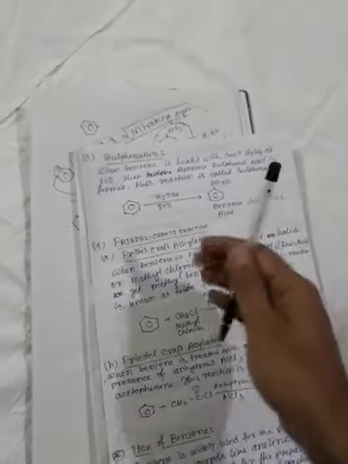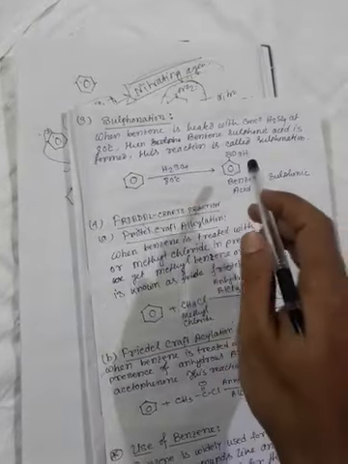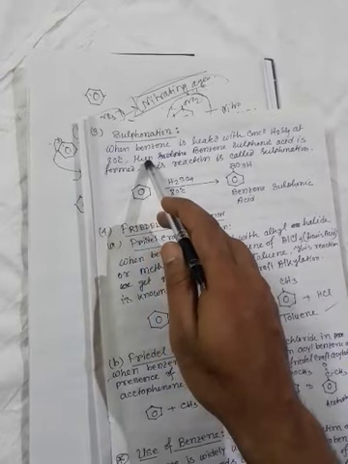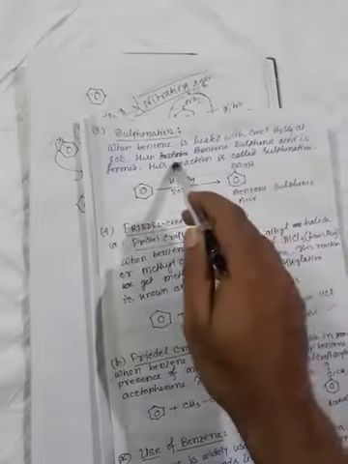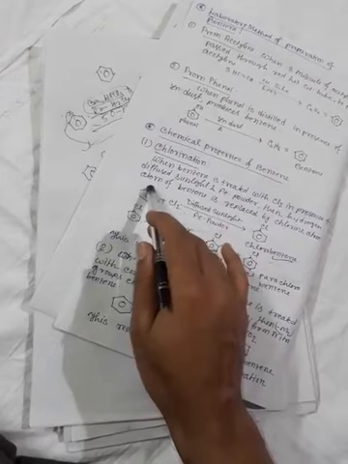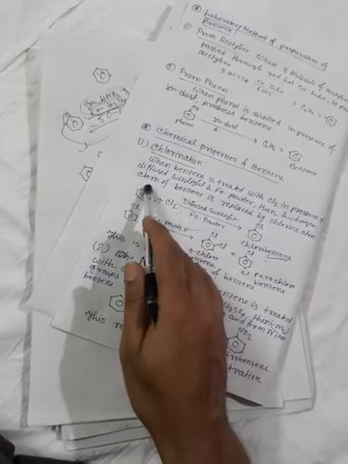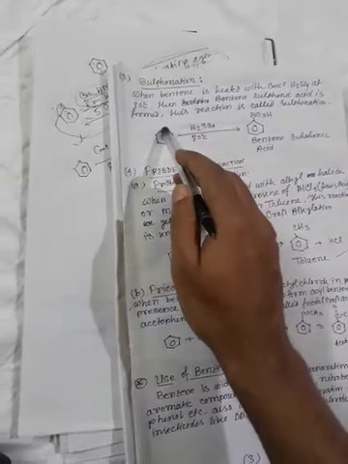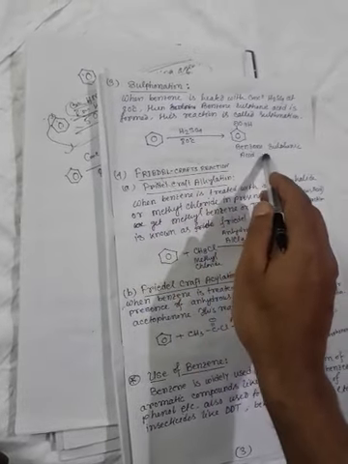What is sulphonation? When benzene is heated with concentrated H2SO4 at 80 degrees centigrade, benzene sulfonic acid is formed. This reaction is called sulphonation. Sulphonation means the sulfonyl group enters the benzene ring. Nitration means the nitro group enters the benzene ring. Chlorination means chlorine enters the benzene ring, giving chlorobenzene. When NO2 enters, the compound is nitrobenzene. When the sulfonyl group enters, the compound is benzene sulfonic acid.